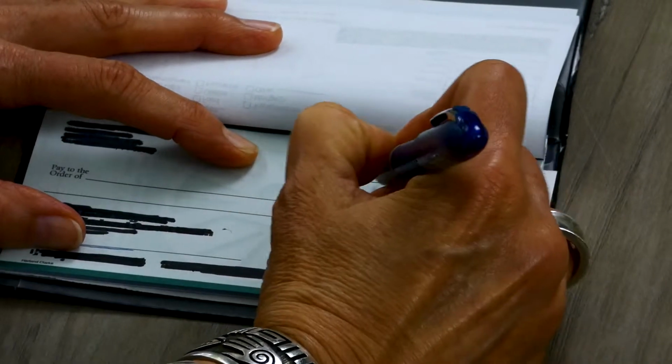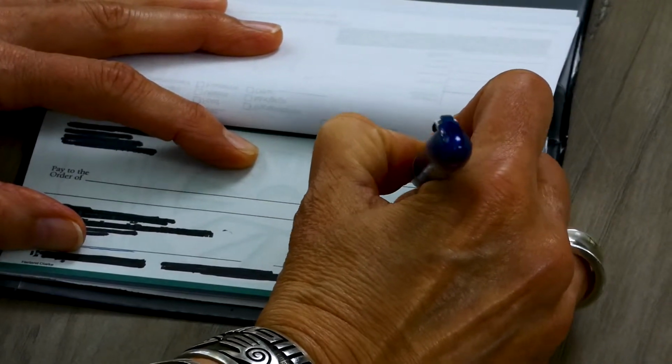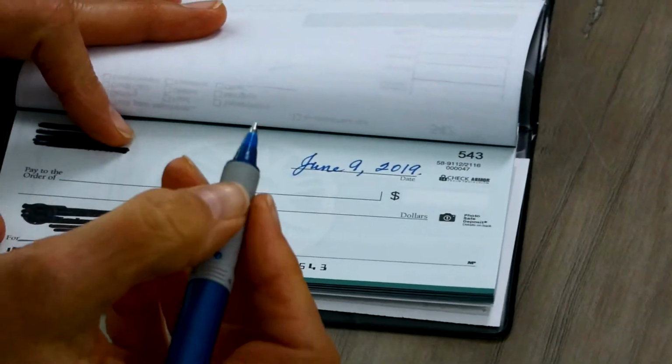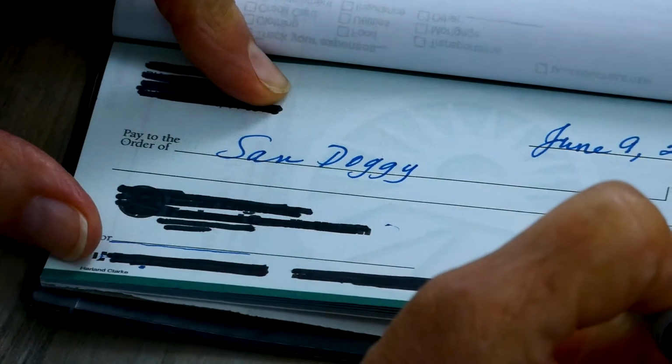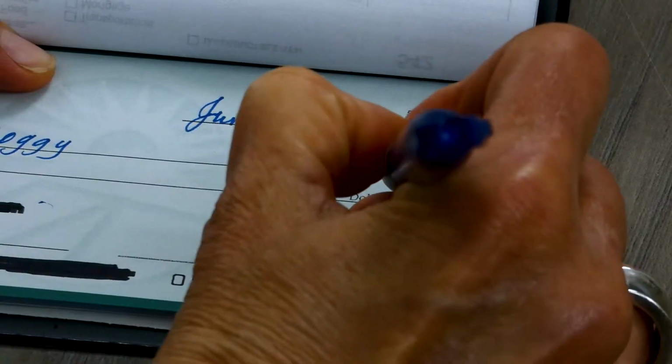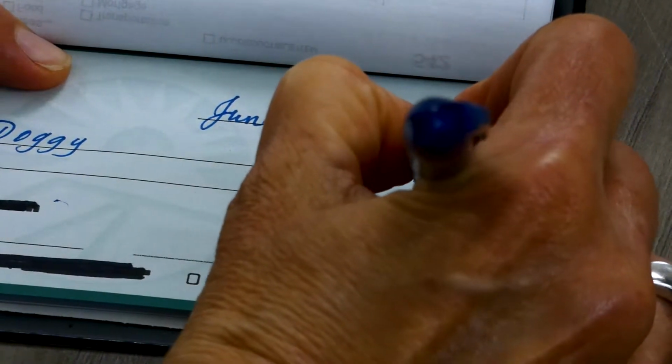Let's say that today is June 9th, 2019. And I'm going to write this check to my dog. Her name is San, and her last name is San Doggy. That's her last name. I'm writing her a check for $100.50. So the way you write that is you write 100, you put a decimal point, and then you put in your 50 cents. Now I'm going to spell that out in actual word form on the line below.